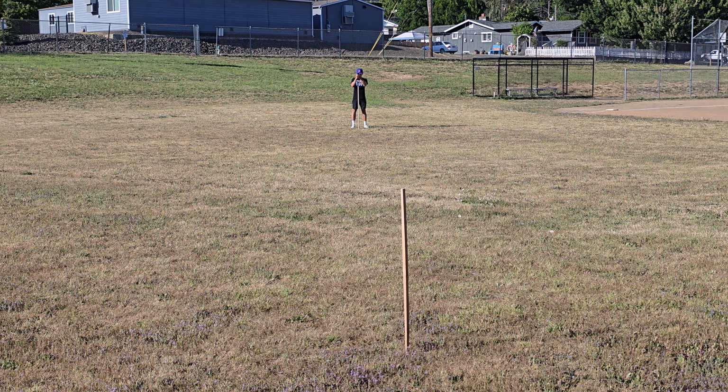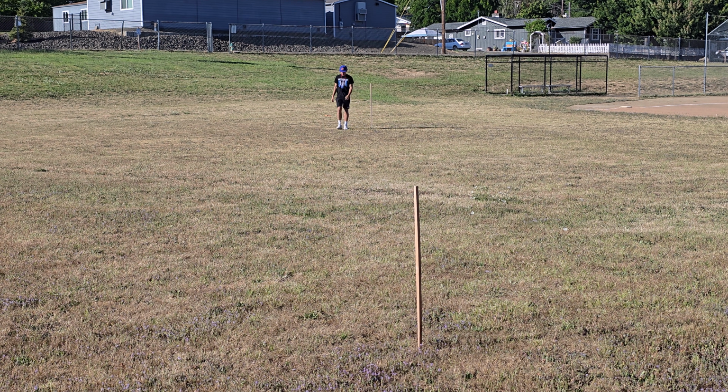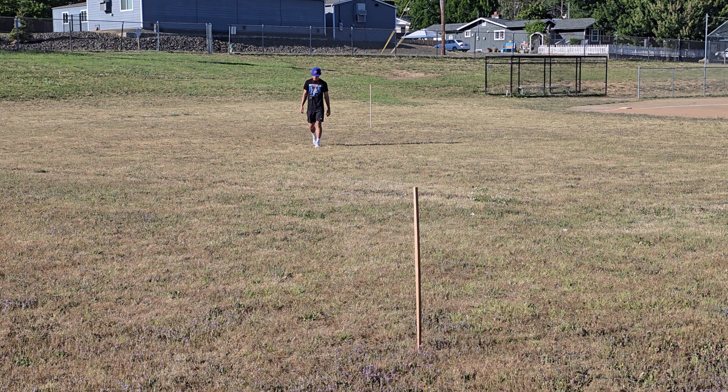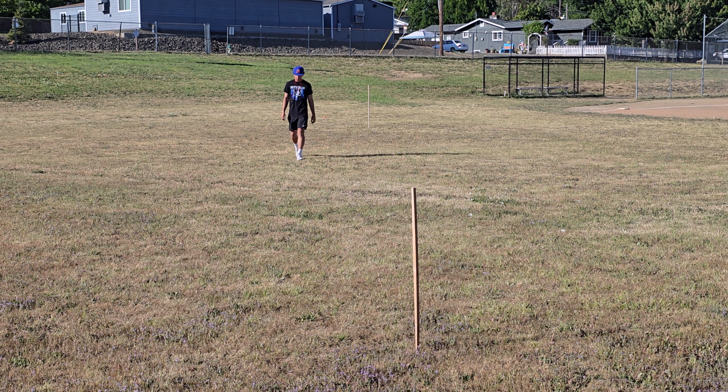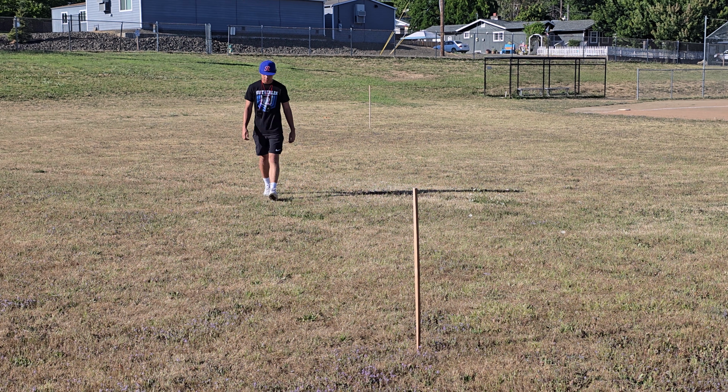Now that we understand how a compass works, let's talk about pacing. Pacing is a simple yet effective way to measure the distance between 2 points, especially when those points are hundreds of feet apart, where using a tape measure would be impractical. Pacing is much quicker when extreme accuracy isn't required.